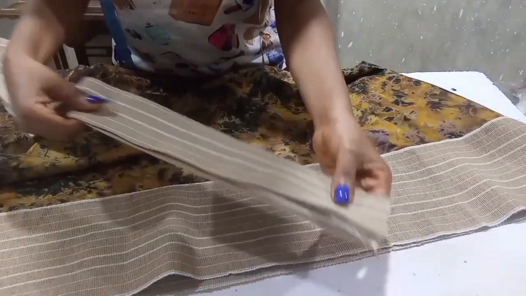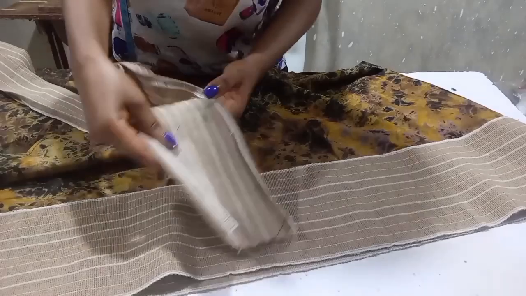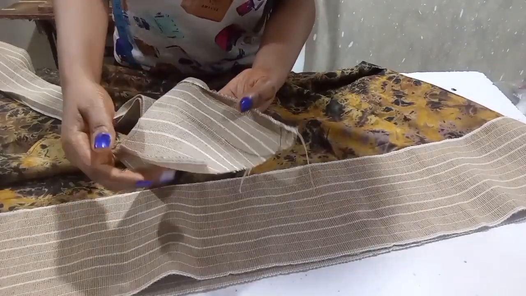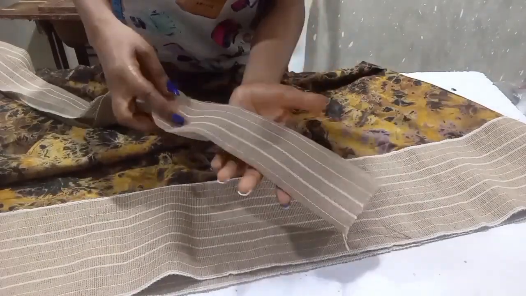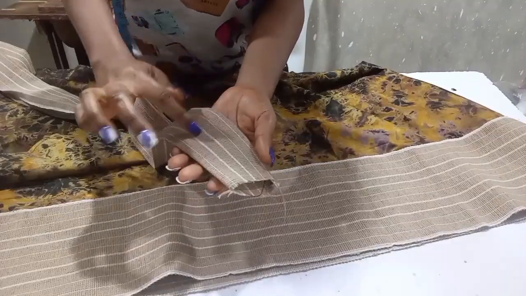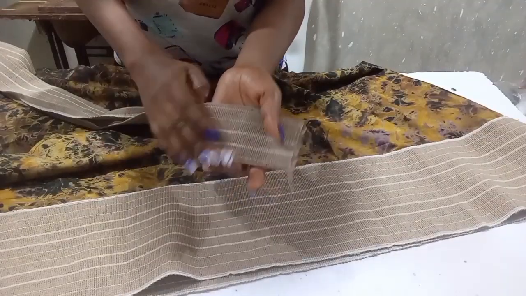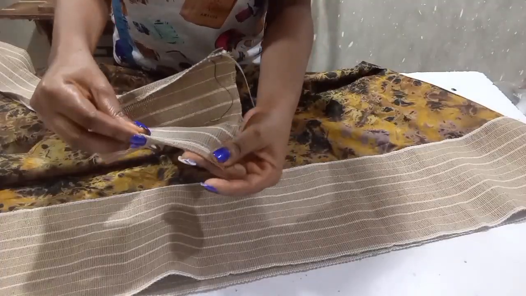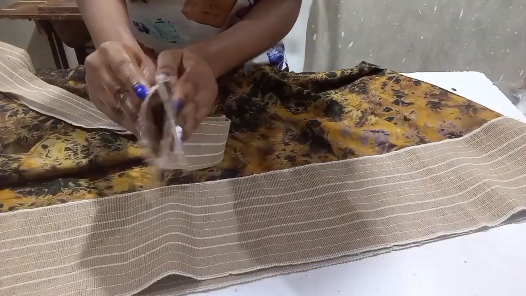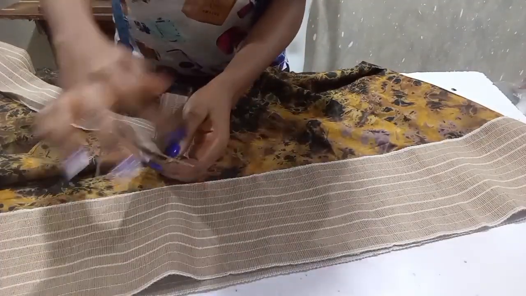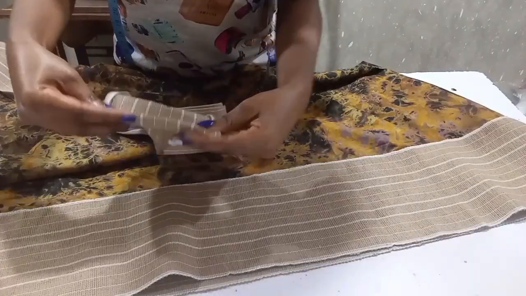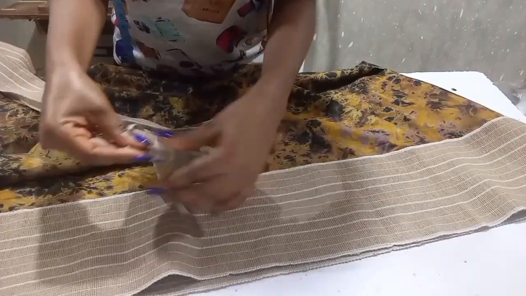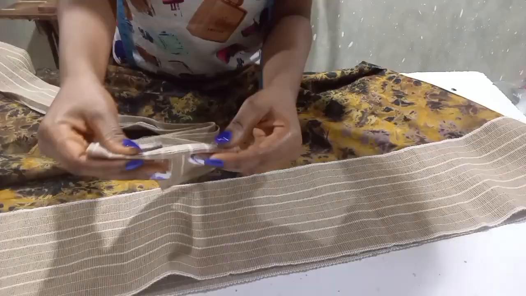And the two edges, I just fold in by 0.25. For the two edges, it's not necessary you must fold them in. You can as well use it like that if you want. It is totally optional, the way you want it. Can you see it is 0.25 that I folded in. I just went ahead to fold it into two after I was done with that. Then at the edge, I fold it into two the way we have been doing. Then I close it up. Just follow this video and you will get it.